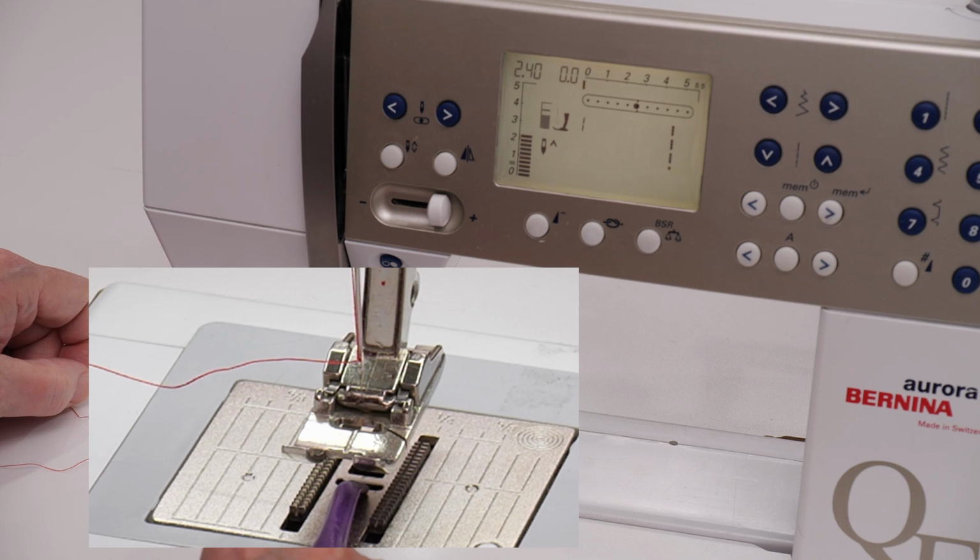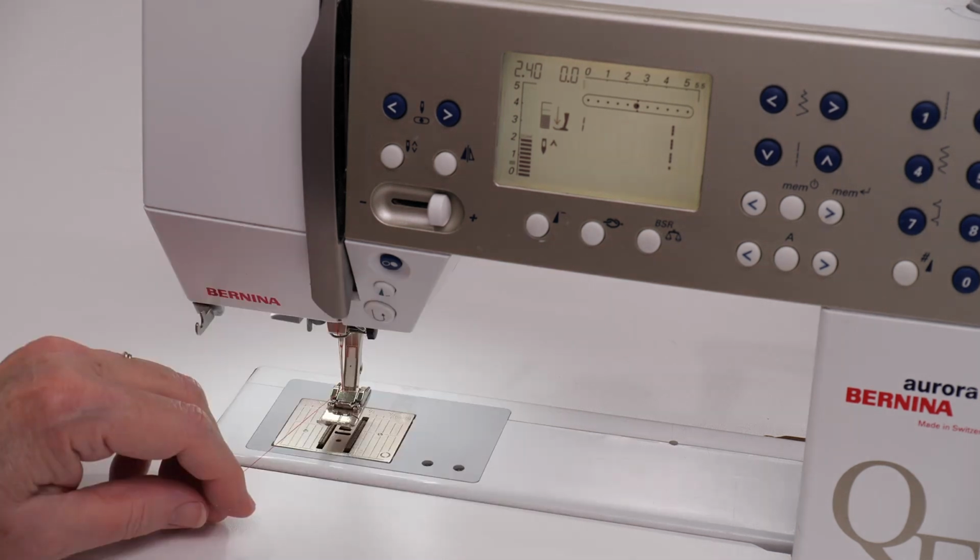So that's the next thing we need to do. Some newer, more expensive machines do not make you pull the bobbin thread up into that little hole before you sew, but almost all older or less expensive machines do.